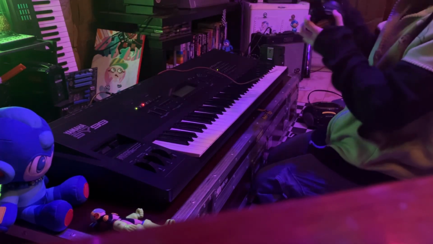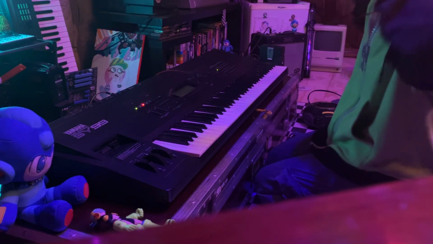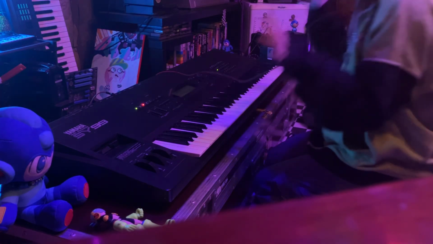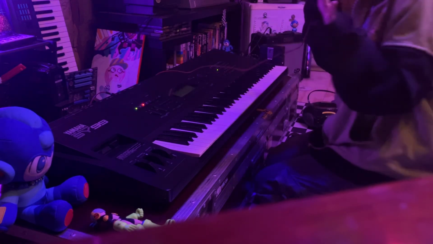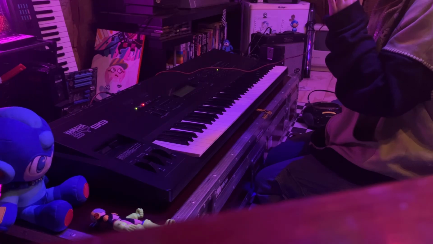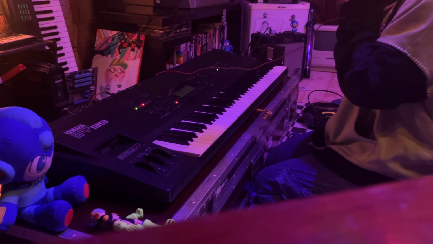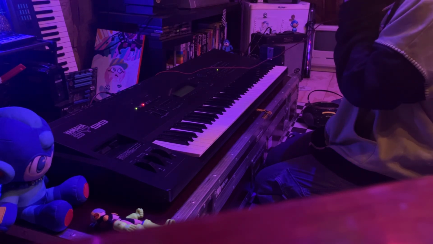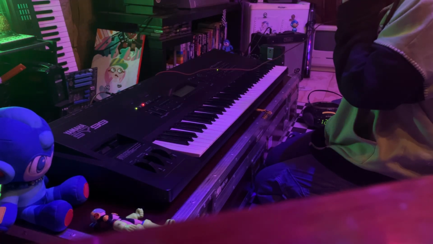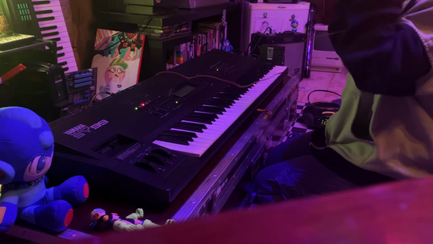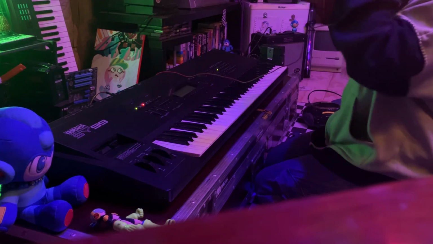Sometimes I put them in the wrong slot and it messes everything up for like an hour. Sounds so good on headphones.